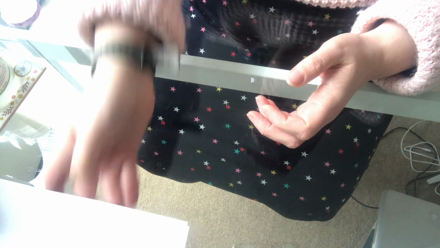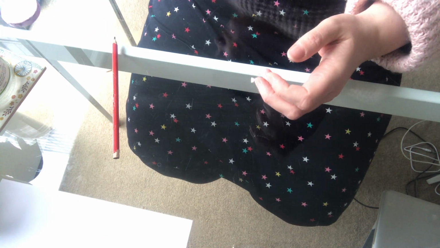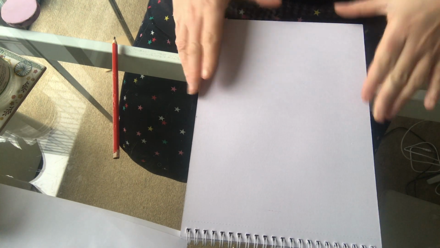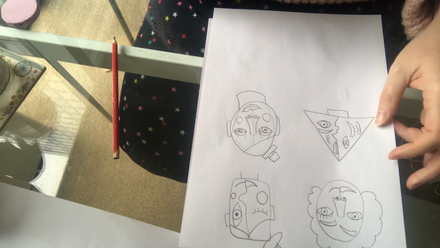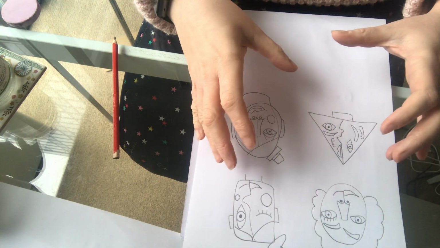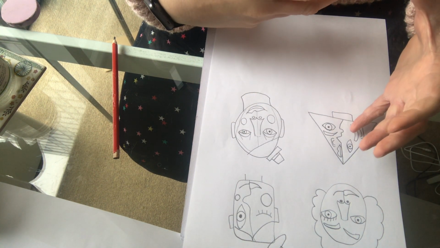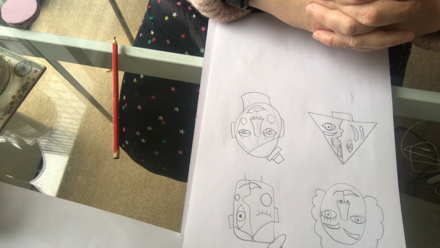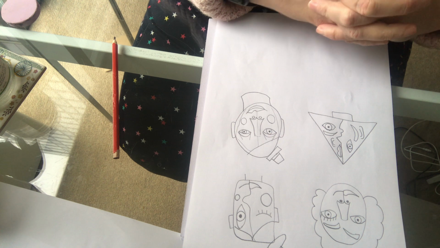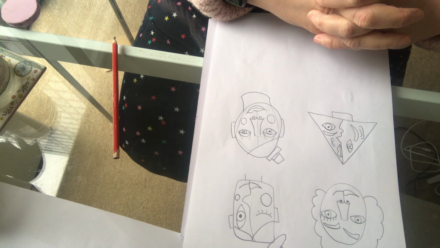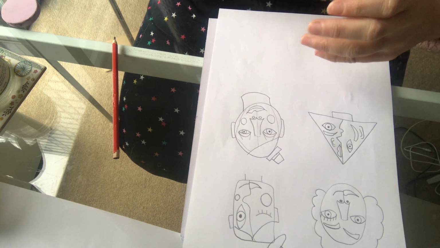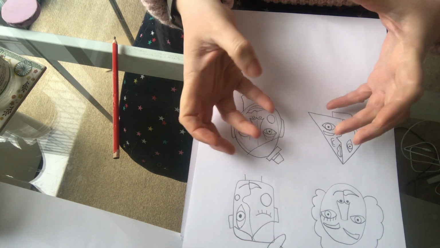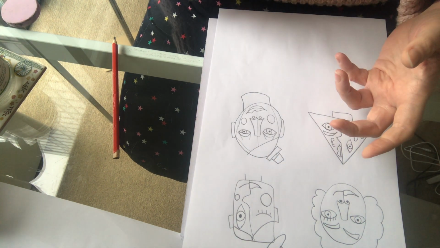Brilliant. So, get my watercolour paper. And I'm going to have a look and choose one of my favourite characters to use for my picture. Like I say, you might have quite a few of these designs on paper, and you just want to personalise it a little bit to make it look like yourself. Or, like I say, it doesn't have to be realistic, but have elements that you have in the picture.